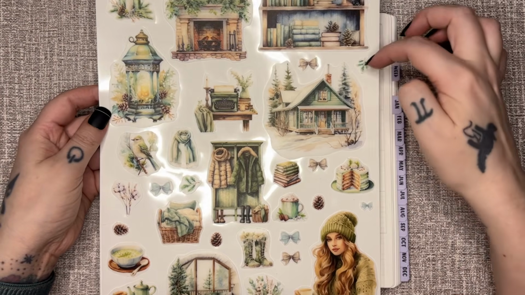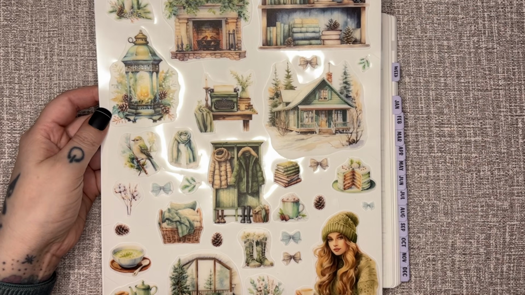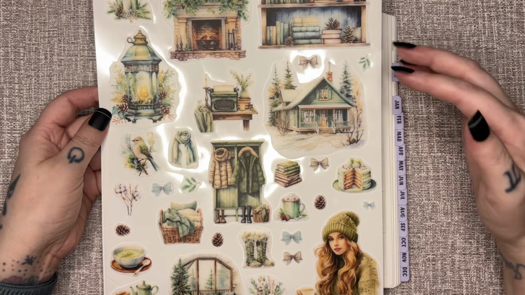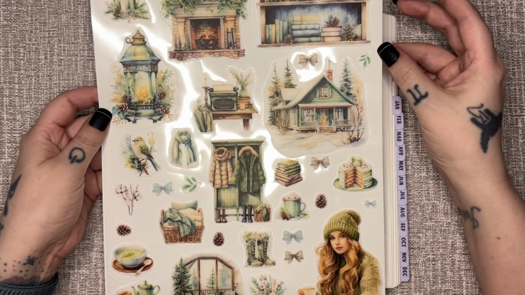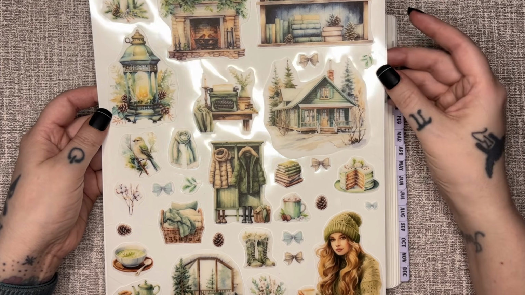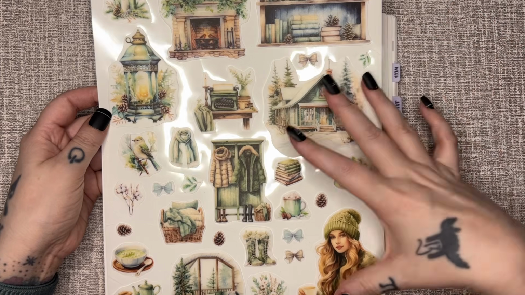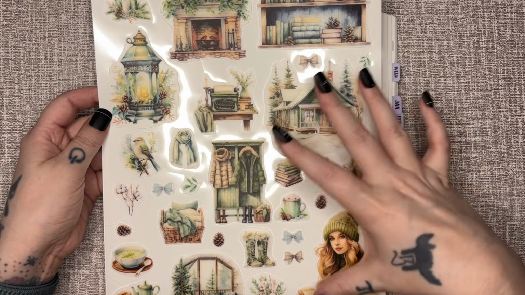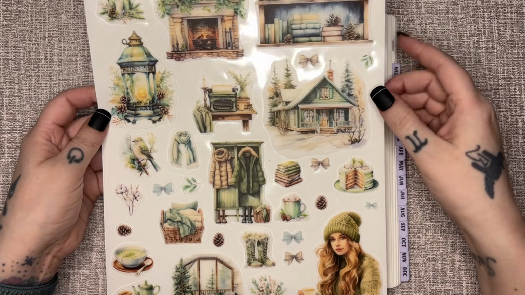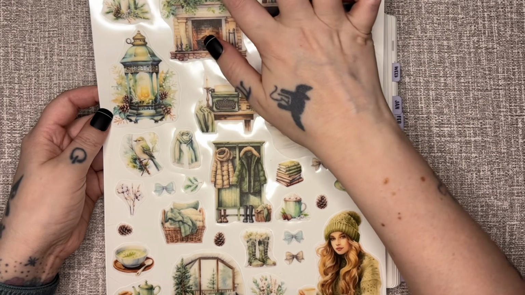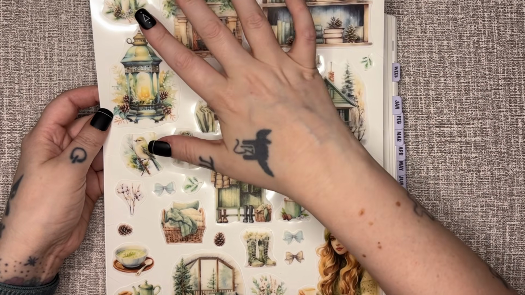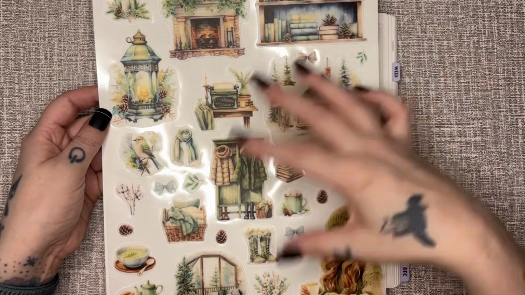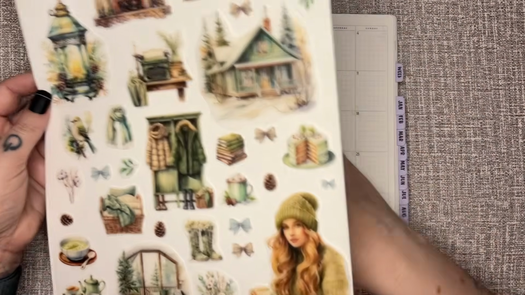I do have the rights to these stickers, so if anybody wants to use the artwork, let me know and I'll drop them somewhere where you can access them. This one is a wintry green kind of natural looking kit. I've got some pine cones, some food items and some cozy feeling stickers going on.